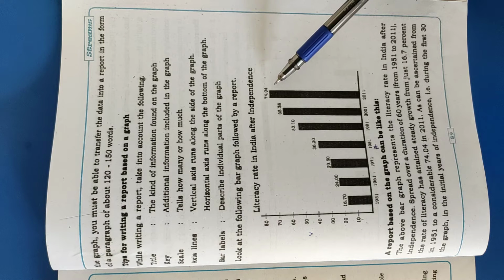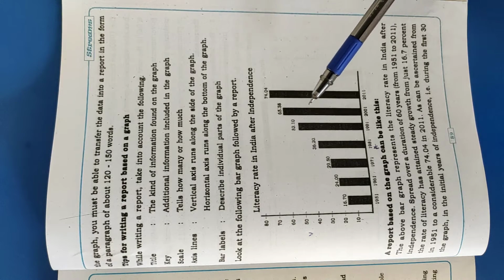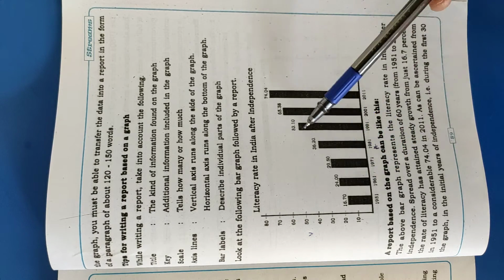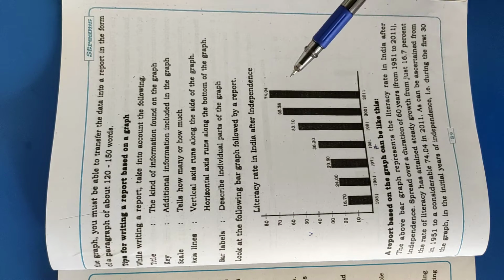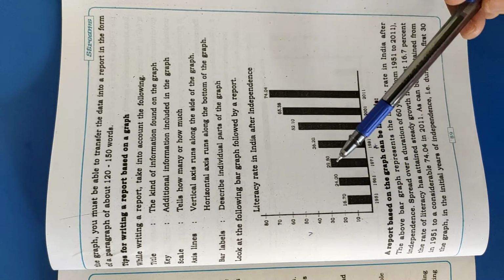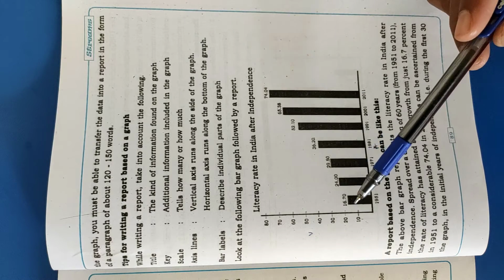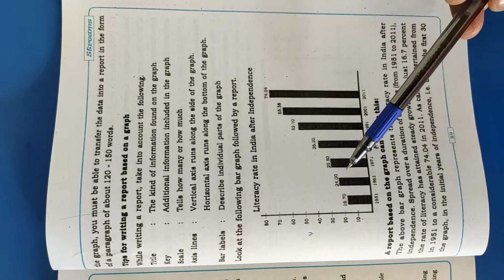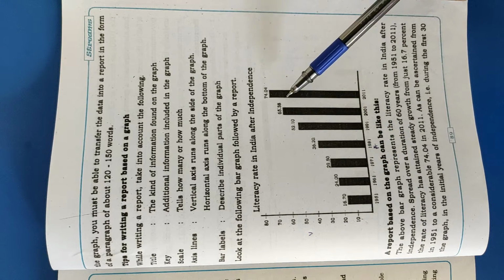Like this, year by year, that literacy rate increased. Okay, dear students, in this chart we only see the increment in the data. There is no fall, only increment is there year by year. So it is very easy to write a report.